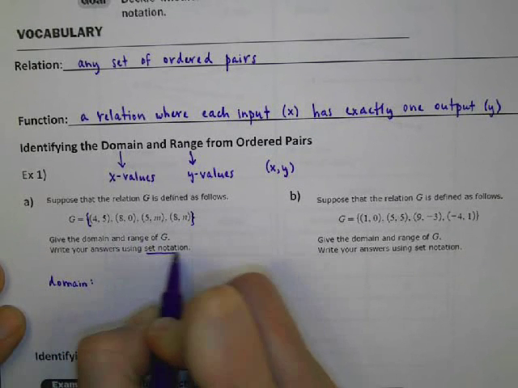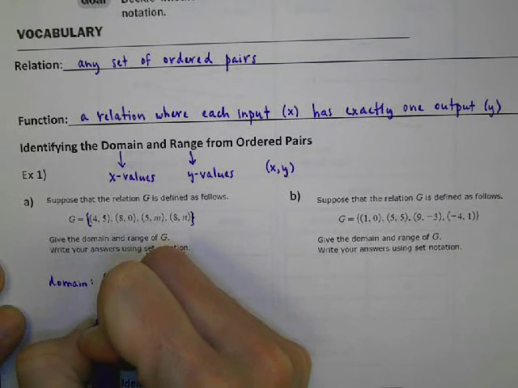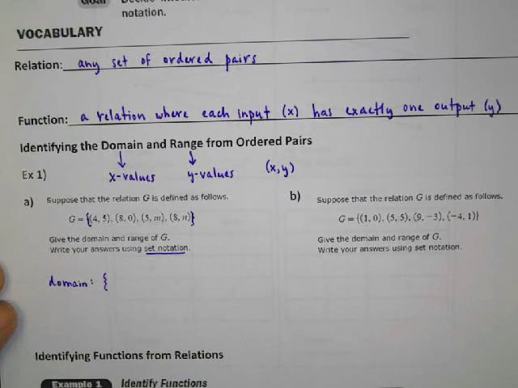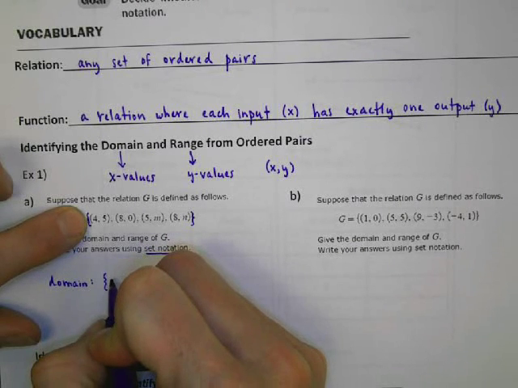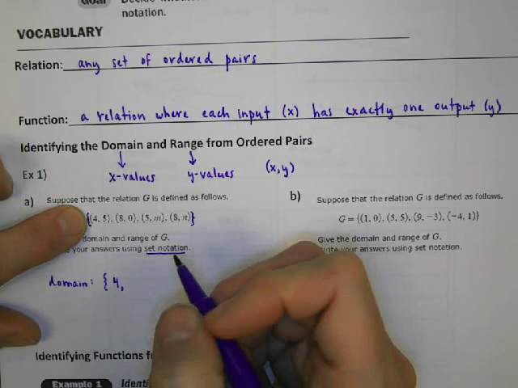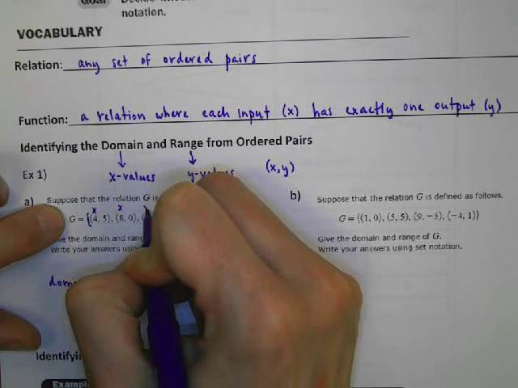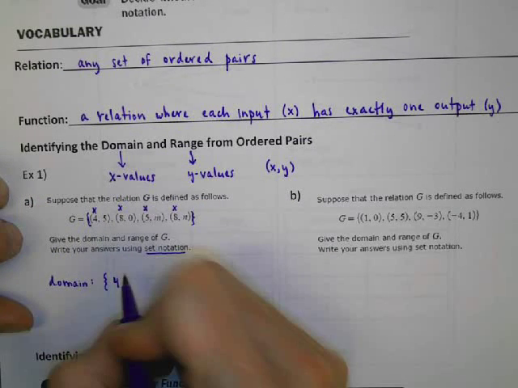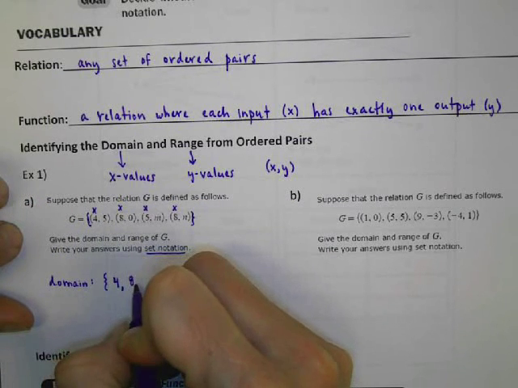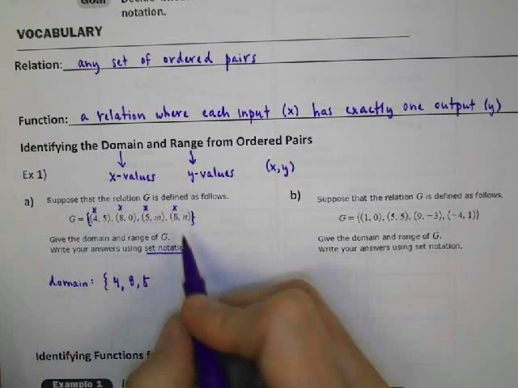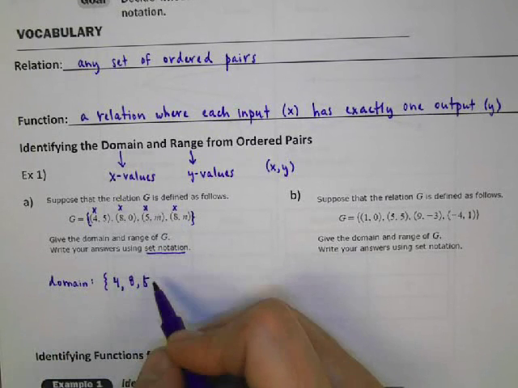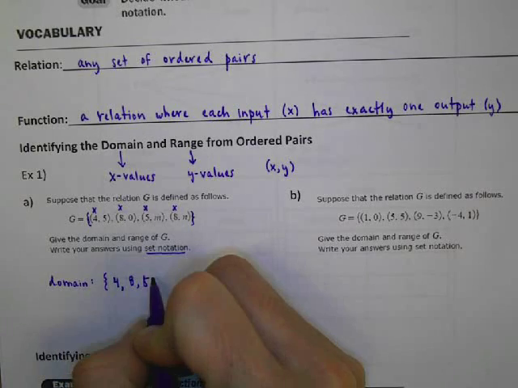It's asking me to use set notation, so we're going to use these curly braces. For the domain, in my first ordered pair, my x value is 4. Maybe I'll just label these x's. It's my first coordinate. So my domain is 4, 8, and 5. And 8 we already have, so I'm not going to include that twice.